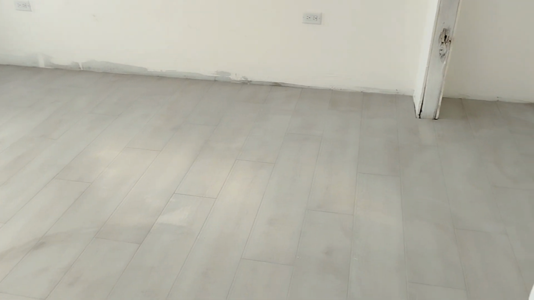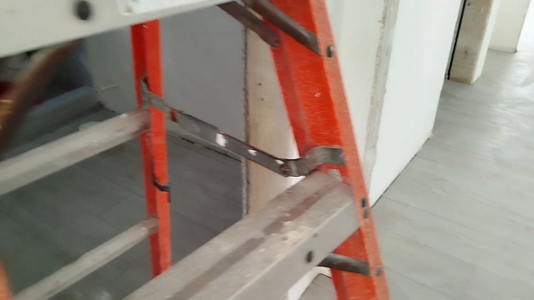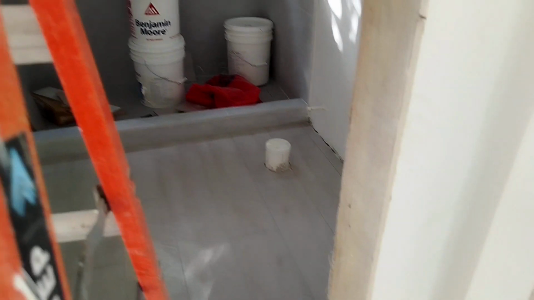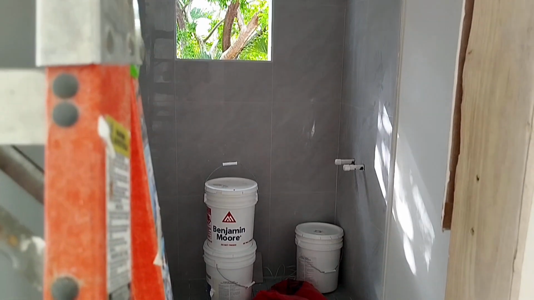Yeah, so everything up here so grout up. Bathroom. Window not going yet.